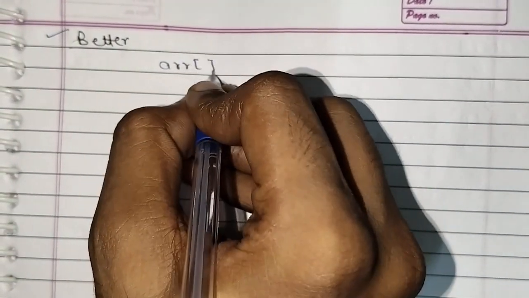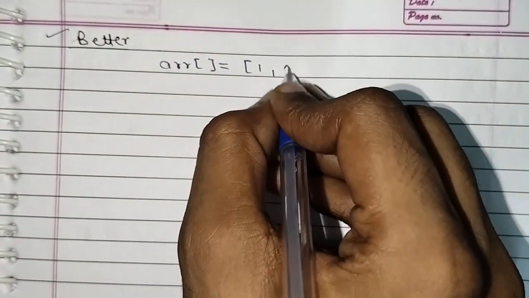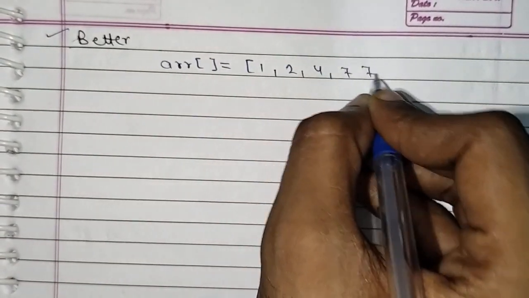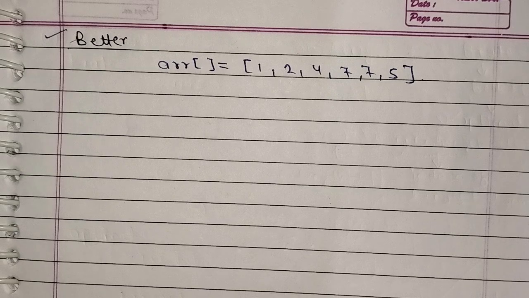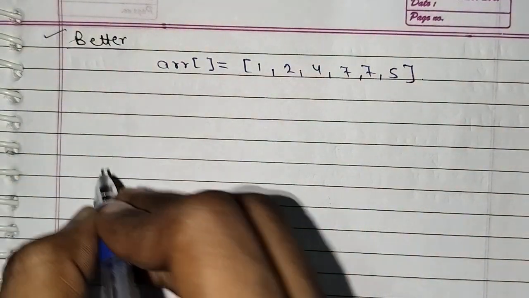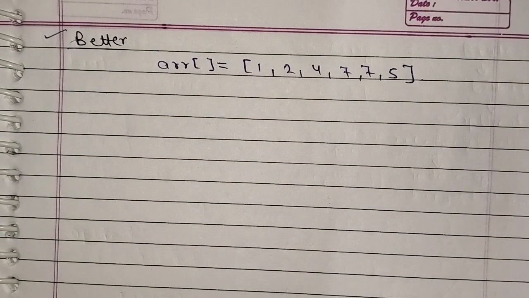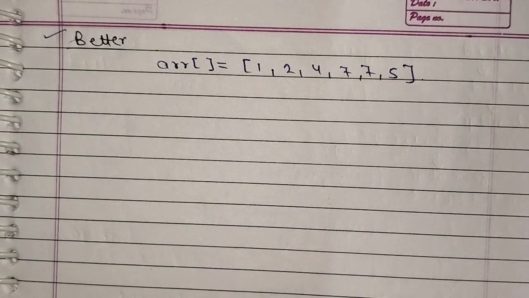So ARR is equal to 1 2 4 7 7 5, and here we have to find the largest element. In the previous video I provided the optimal approach for finding the largest element. So how do we find the largest element by the optimal approach? The time complexity becomes big O of n.